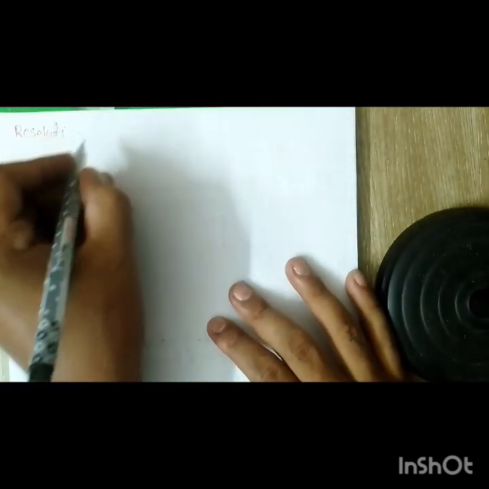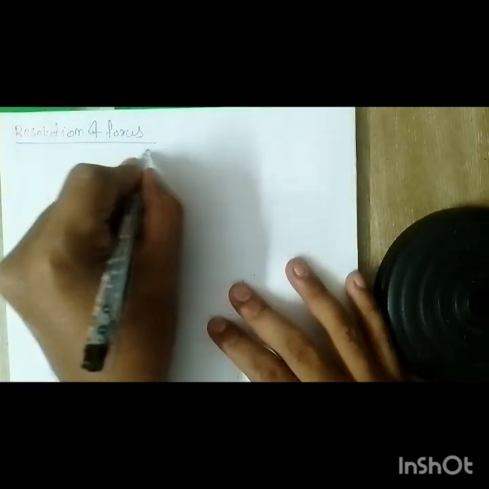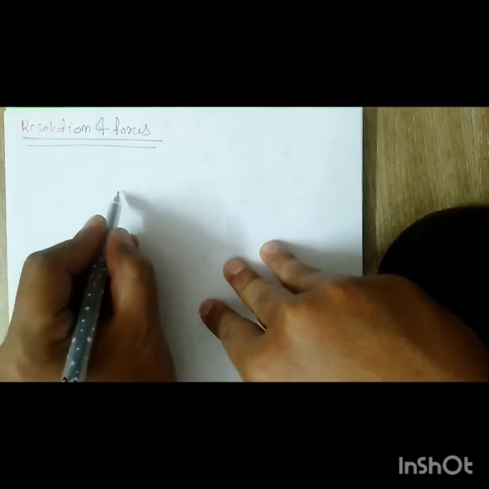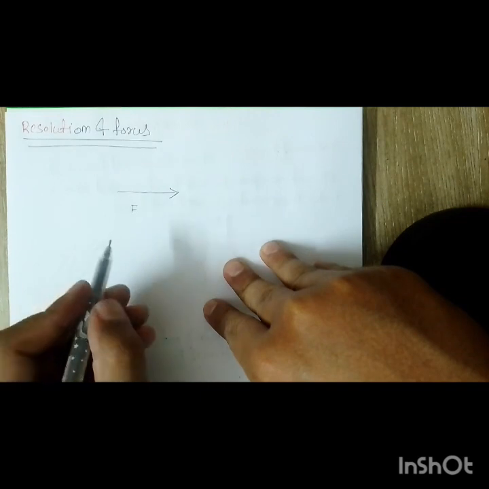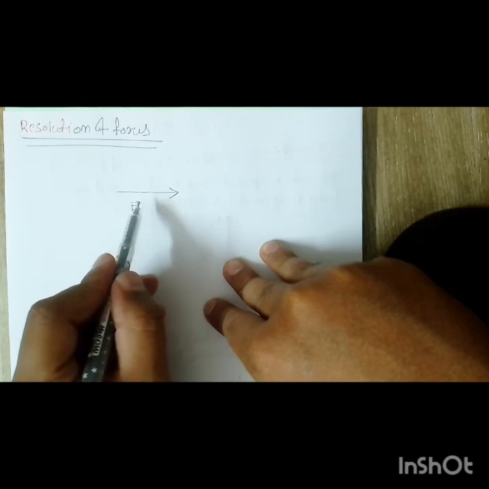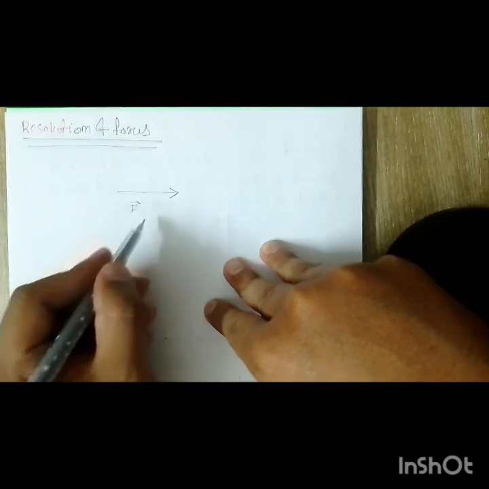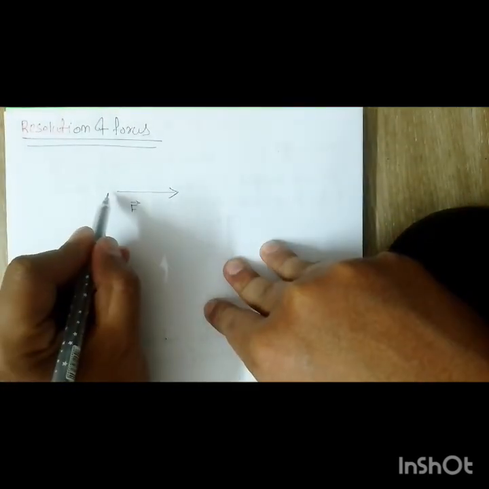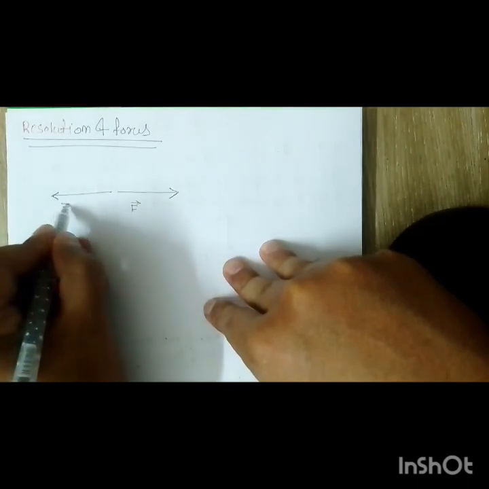Sorry, this red color is not showing properly. Resolution of forces. So what does this mean? If I ask you about one force whose magnitude is F. Force is a vector quantity, so you can show the vector notation, it will be better. This force F, how is its direction? The direction is horizontal right. It means that the magnitude of force F in this case is not acting on the vertical, it only acts on the horizontal. The next force, let's say it is like this, the magnitude is F only.